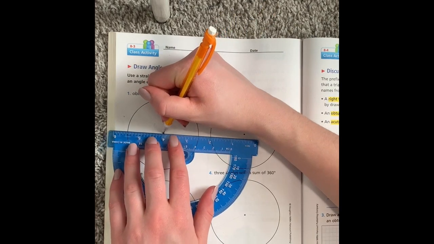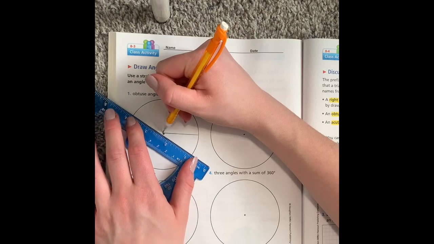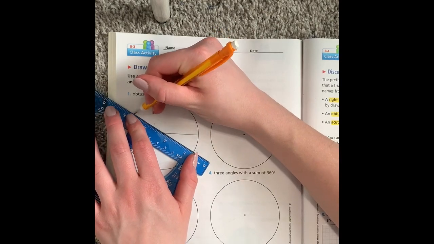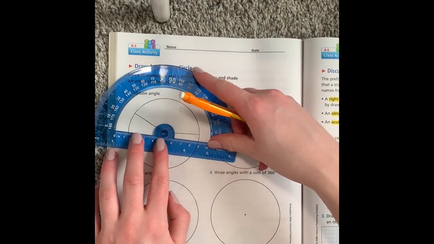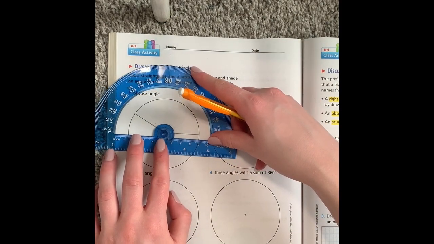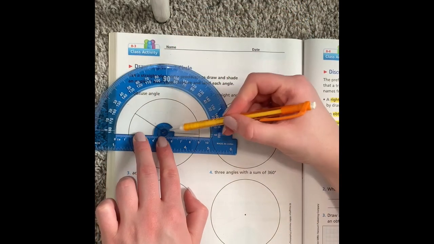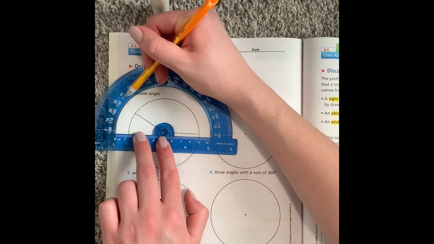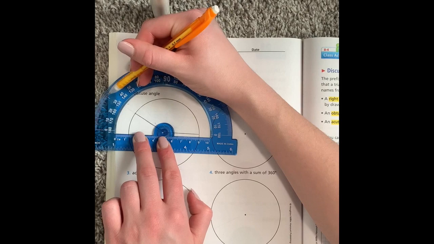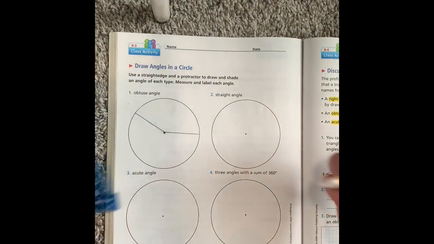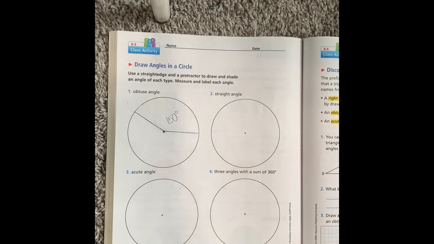So I'm just going to make one like this. And then when I measure it, I'm going to start at one ray, and then I'm going to go to the other. I know this is obtuse, so I know I'm using these larger numbers, and I can see that this is about 150 degrees. So I'm going to write 150 degrees.